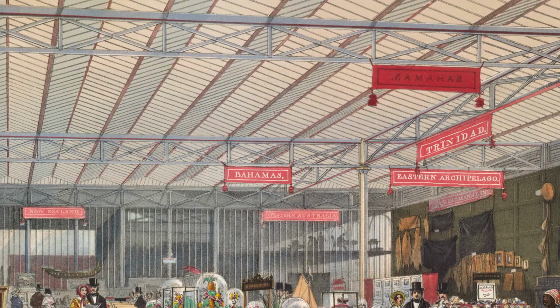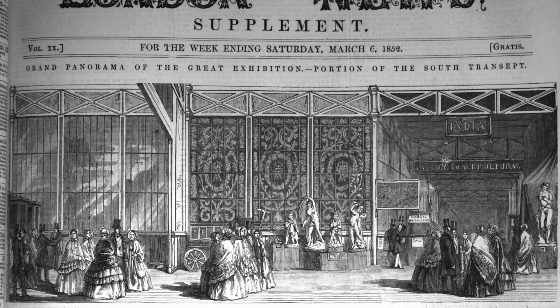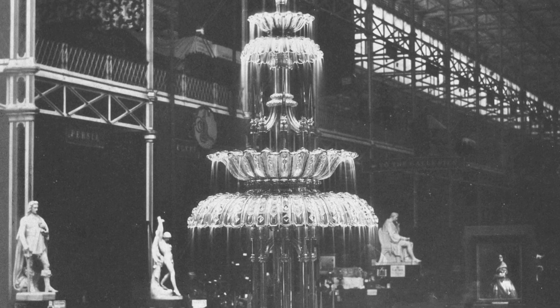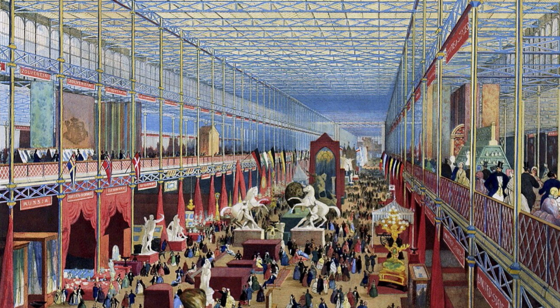The location of these banners, at least for the ground floor nave and transept, have been taken from panoramas and other illustrations published in the Illustrated London News in 1851 and 1852. There are even a few photographs showing banners. Further details, including colours, were taken from various watercolours of the exhibition.